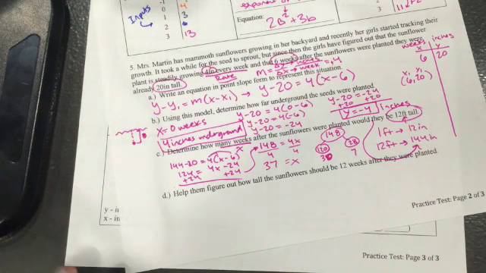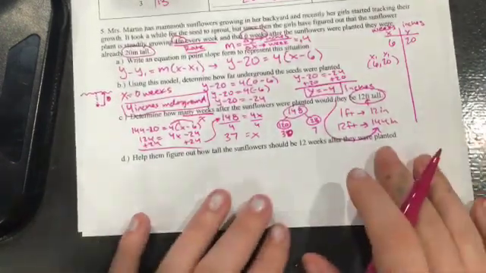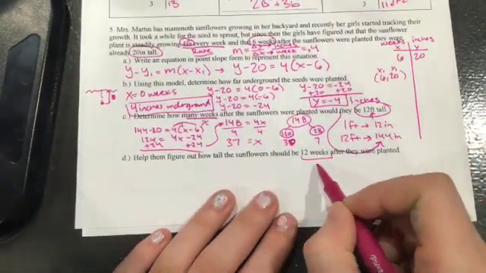Help them figure out how tall the sunflowers will be at 12 weeks. Remember, weeks is x.